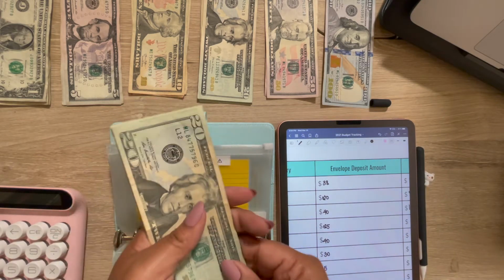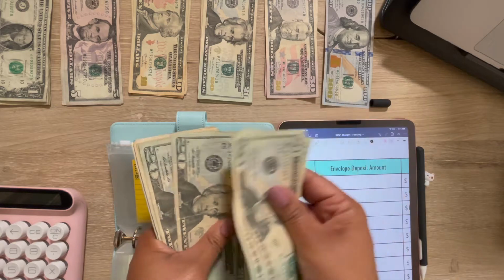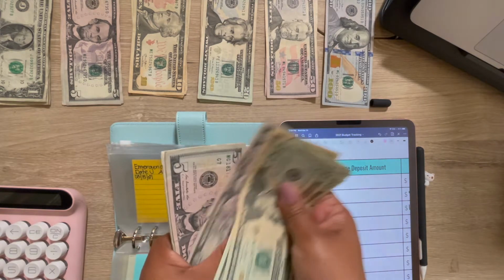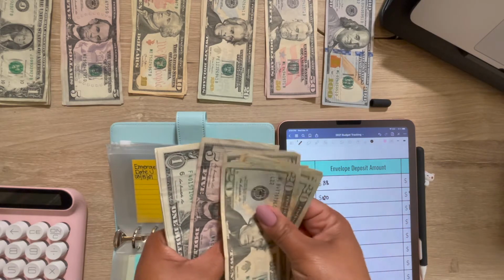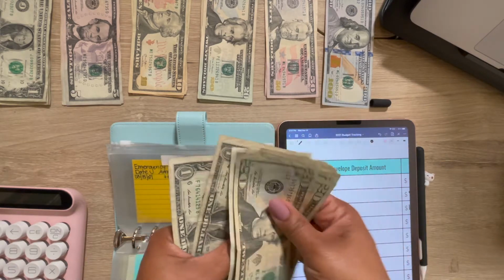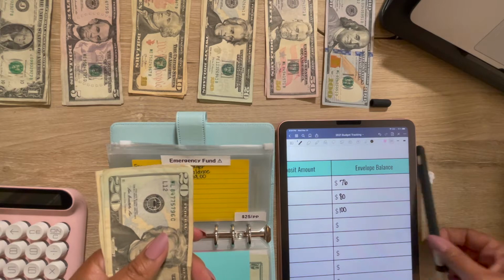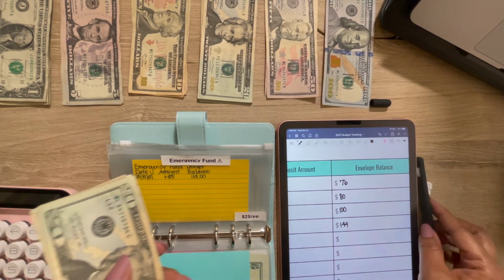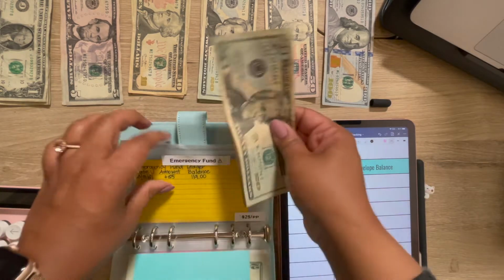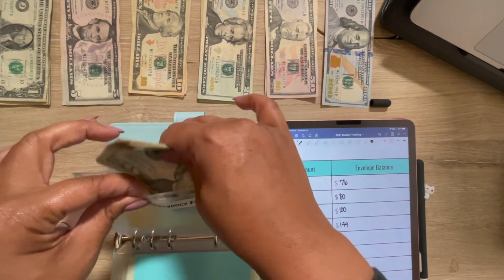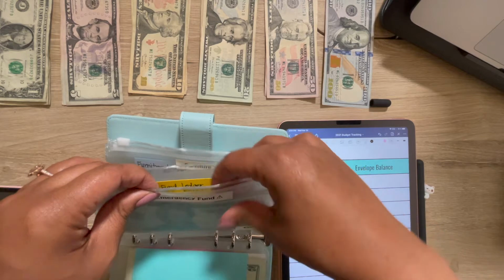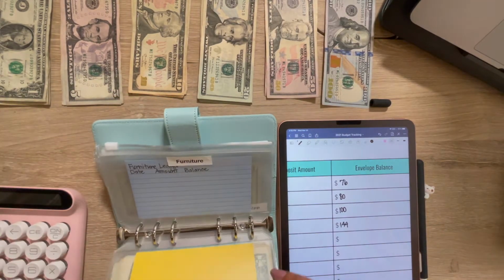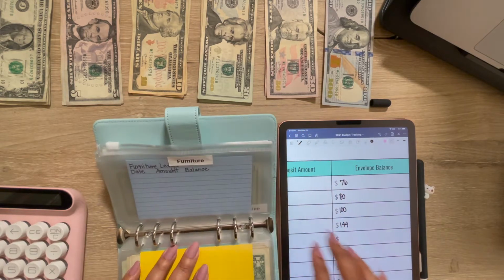situated. So we are now adding 20, 40, 60, 80, 100, 10, 20, 5, 30, 5, 40, 1, 2, 3, and 4. So now we have $144 in our emergency fund envelope, which is amazing. And with the money I have saved in my online banking emergency fund, we're almost at $1,000, which is amazing.